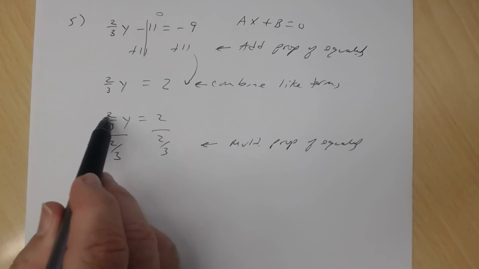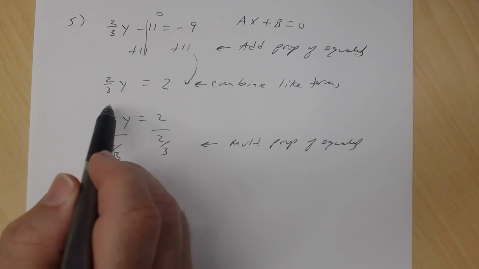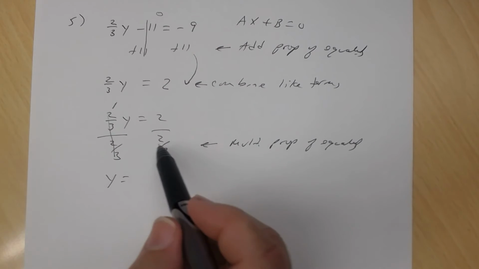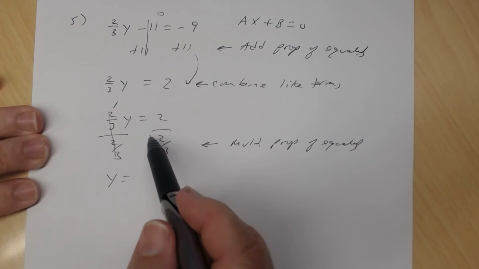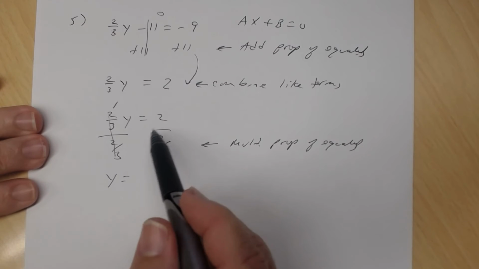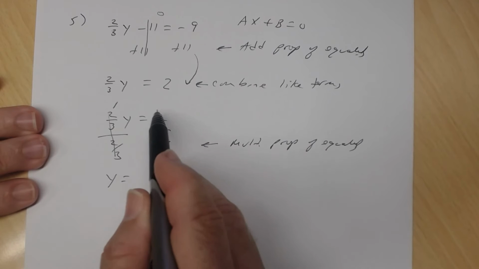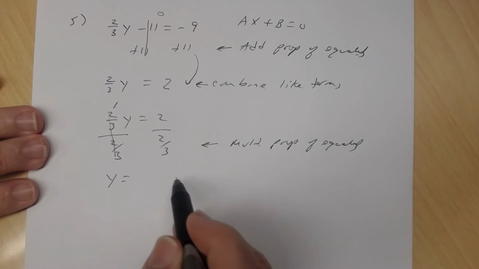Okay, now 2/3 divided by 2/3 is 1. 1 times y is y. Okay, so that should make sense. All right, now you see this right here. So we've got to remember something from a previous course or whatever we reviewed in a previous lesson, same idea. So you're going to say 2, this numerator is 2, so that's 2 over 1.